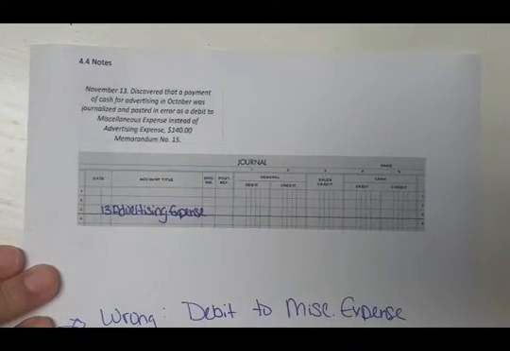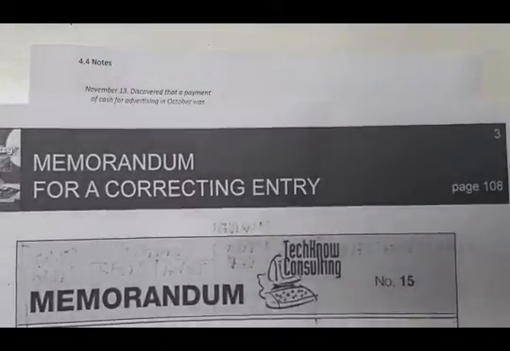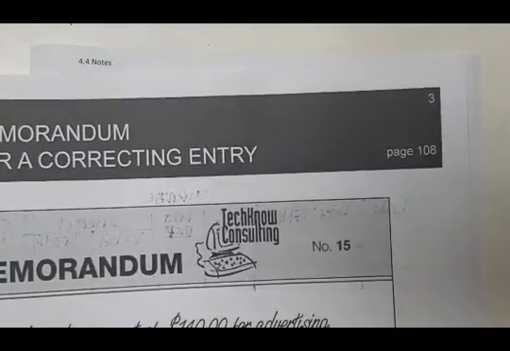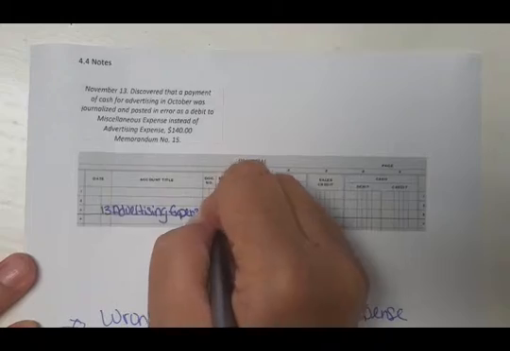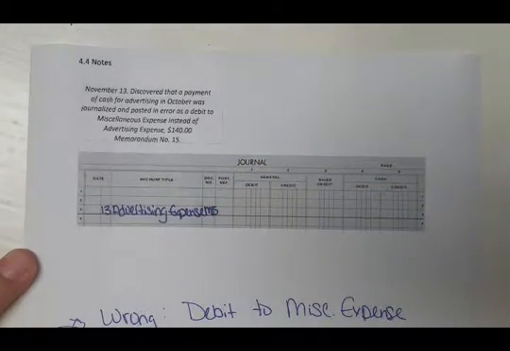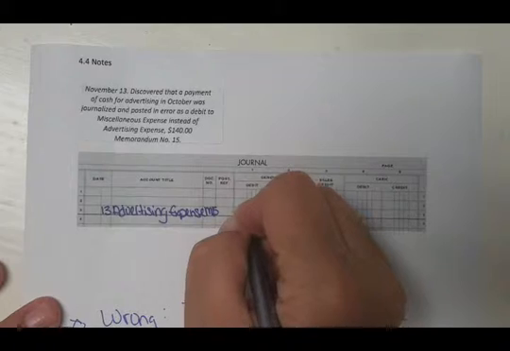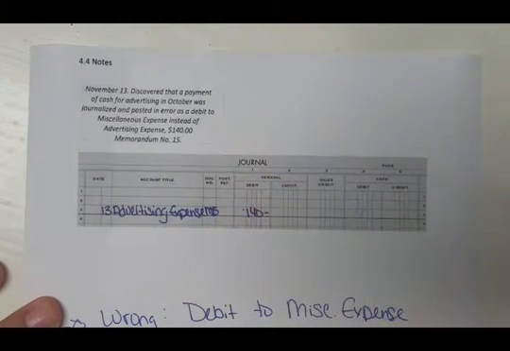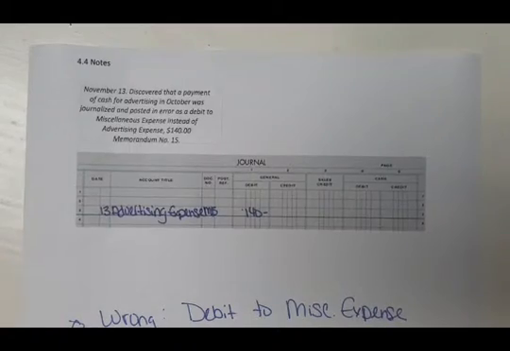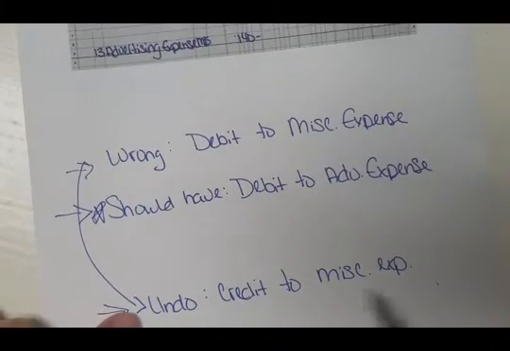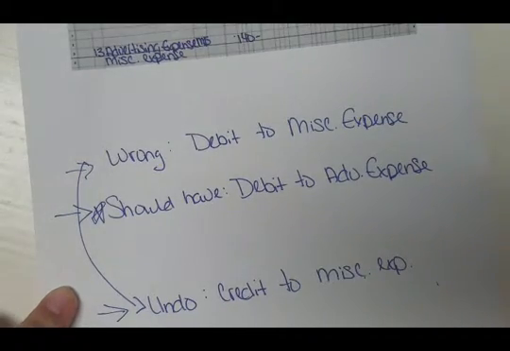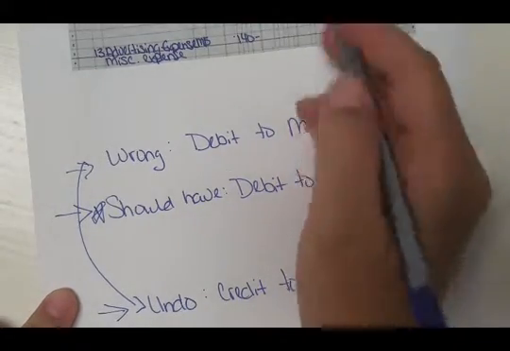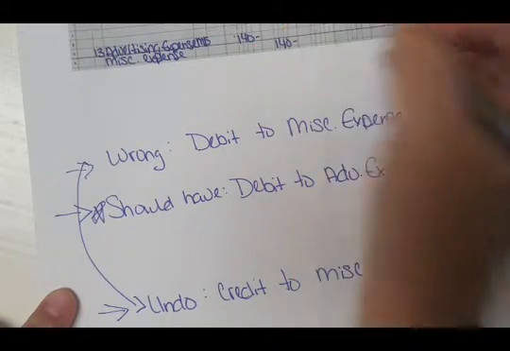Okay, document number, how do we know this happened? Well, there was a memorandum, and it was number 15. So this is going to be M15. Okay, and we're going to do a debit of $140, just like we should have done back in October. Okay, now we have to undo. We're undoing with a credit, so the credit is to miscellaneous expense. I'm going to abbreviate that one. And the credit is for $140. Okay?